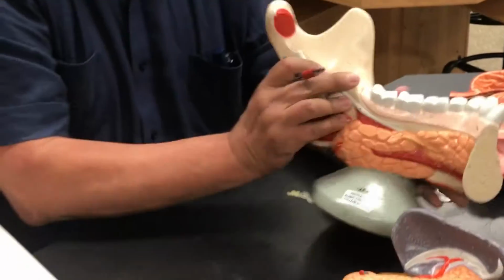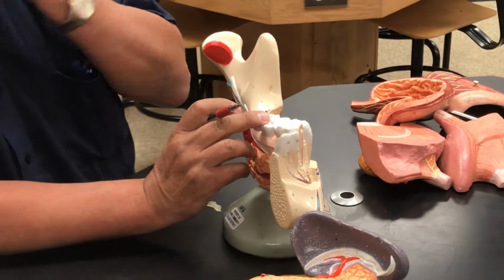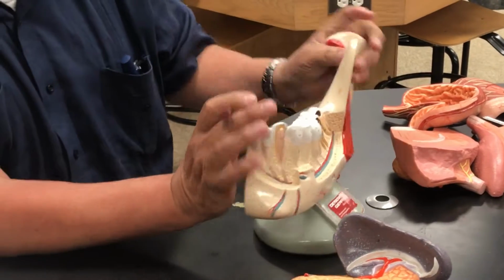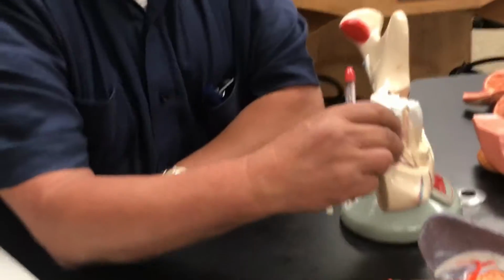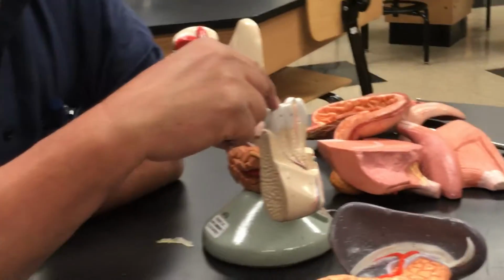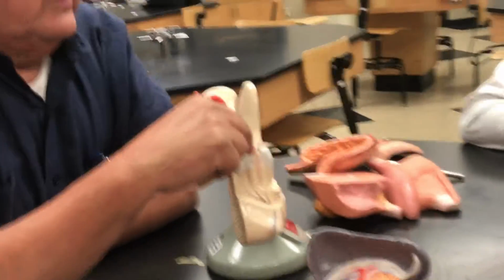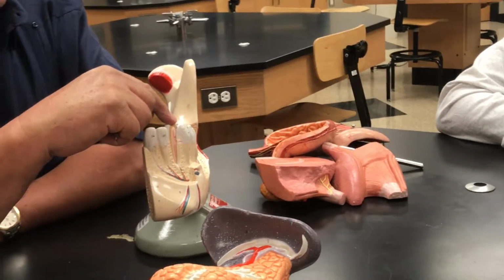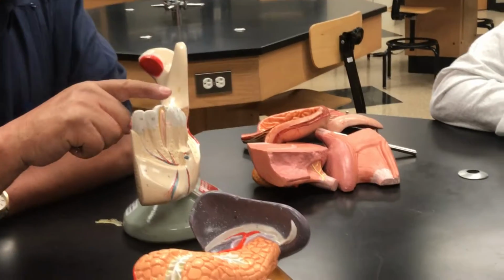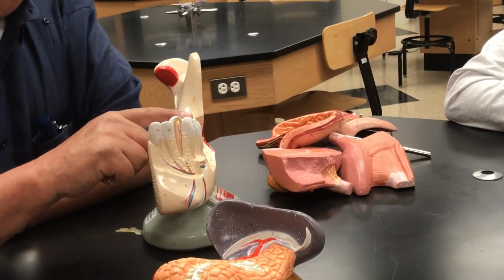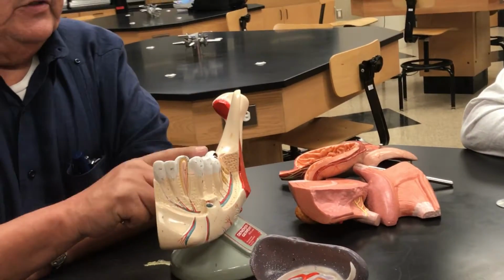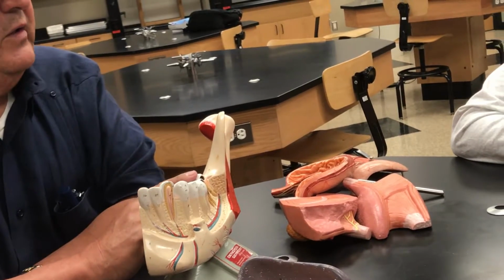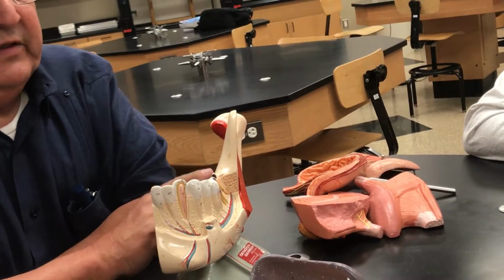When we look at the teeth, remember this is this part here because we cut it into 1, 2, 3, 4 quadrants. And when I do, this is the central incisor. This is the lateral incisor. And this is the bicuspid or the canine. This is your first premolar. This is your second premolar. And this is your first, second, and third molar. This would be your wisdom tooth.